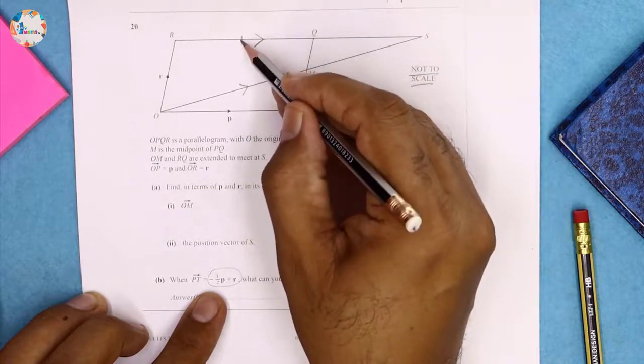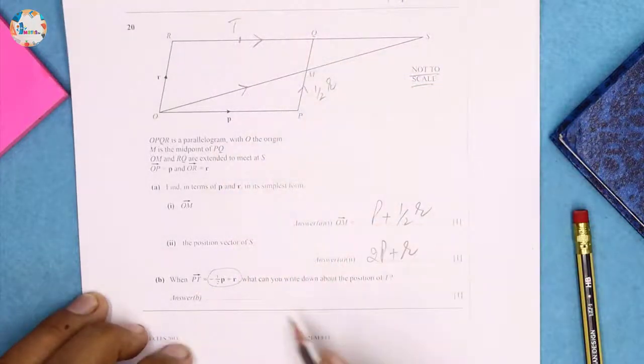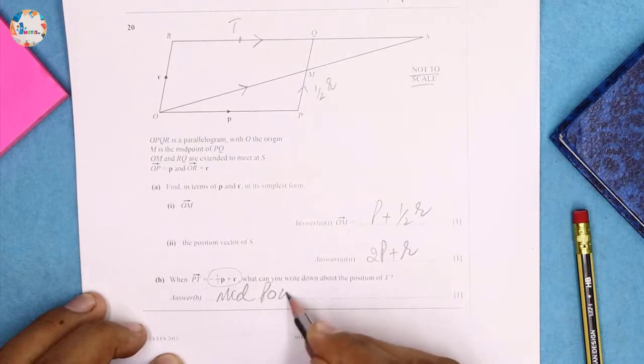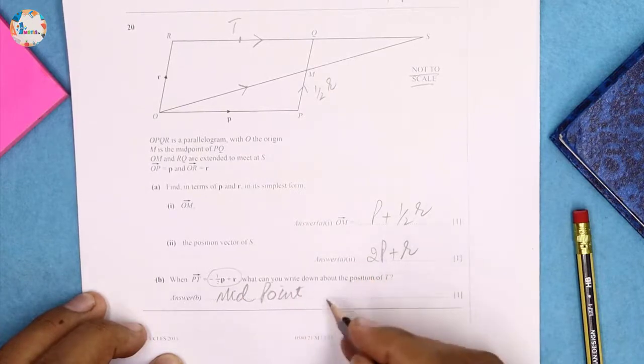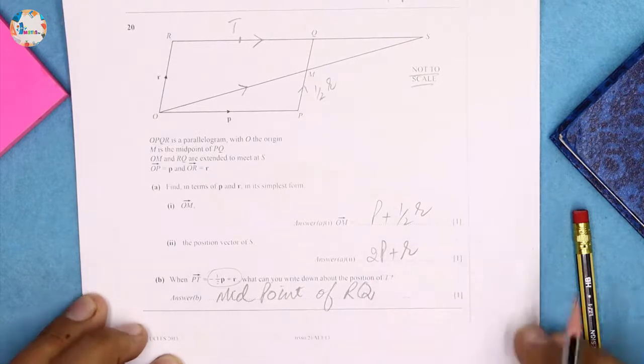So T will be over here. So we can write midpoint of RQ. This one will be the midpoint of RQ, and that will be our answer.